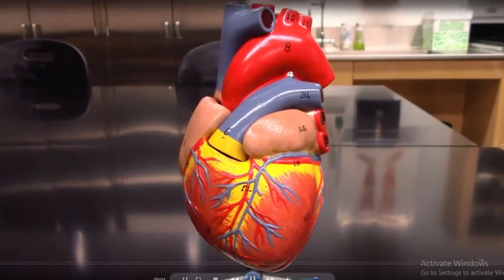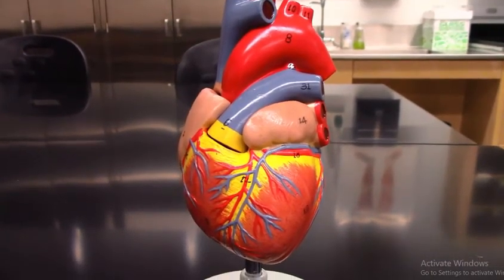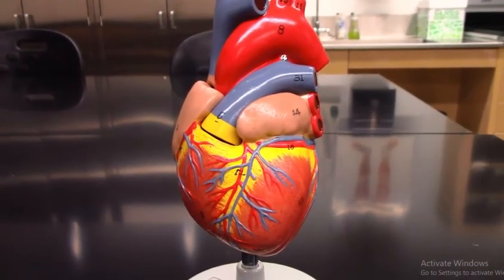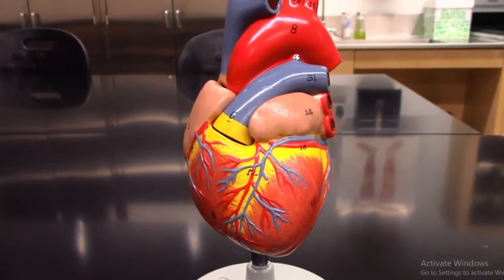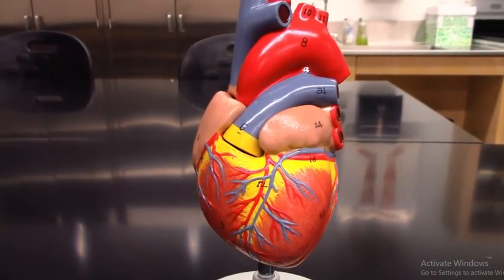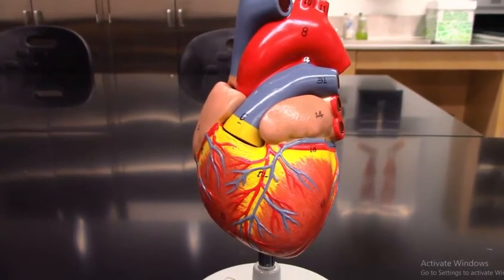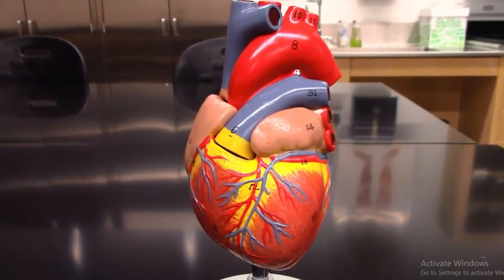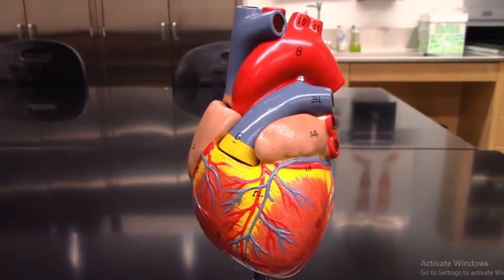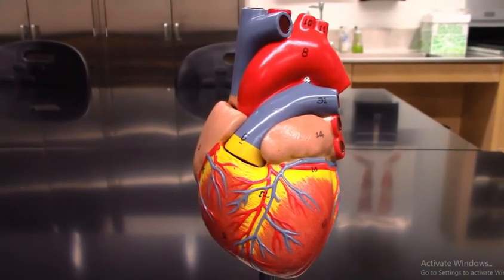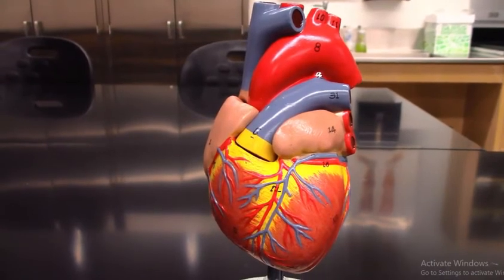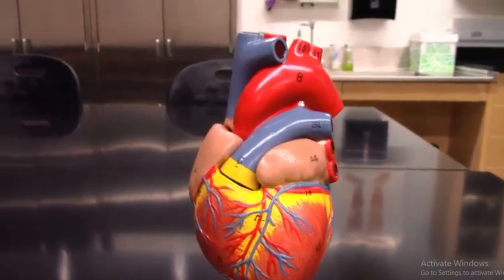This is a model of the human heart, and the purpose of this video is to learn three basic things about the human heart. One is to learn the chambers of the heart. The second one is to learn the valves of the heart. And the third one is to learn the great vessels, the vessels that enter and leave the heart.